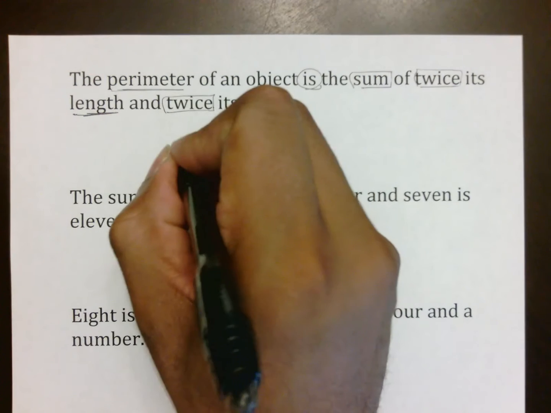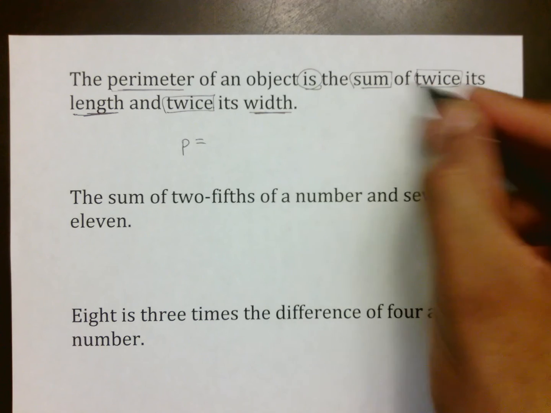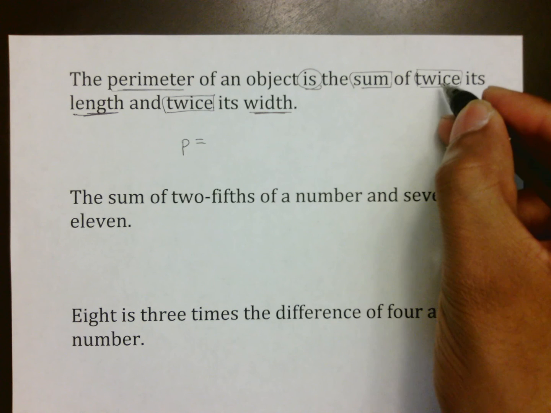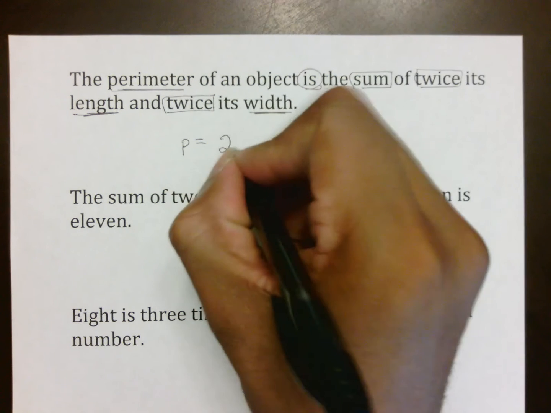So what we would do is use P equals the sum of, which means you're going to add two things. Remember that the order of operations says twice the length is more important than sum, because that's add and that's multiply. So it would be 2L.